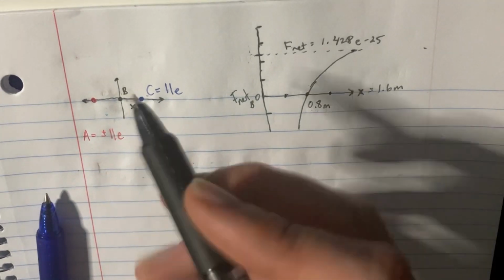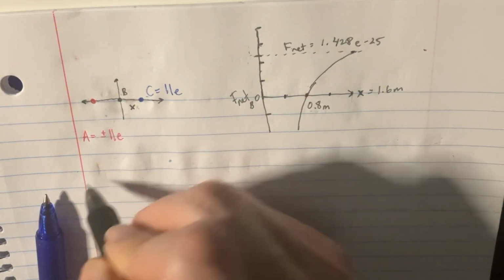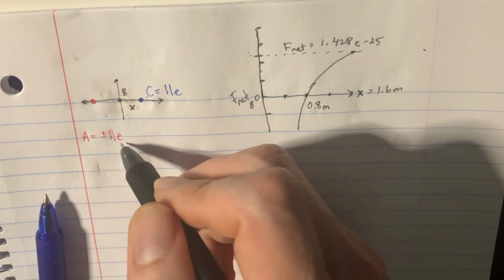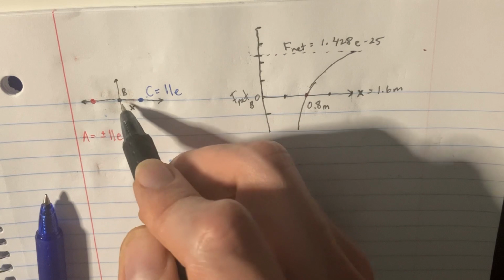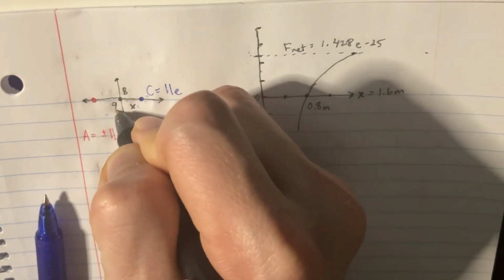So this is a pretty cool problem. We've got three particles, A, B, and C. The first one is going to be positive or negative 11e, we don't really know. The third one is 11e for sure. And then this one in the middle is actually Q. We don't know that one either.